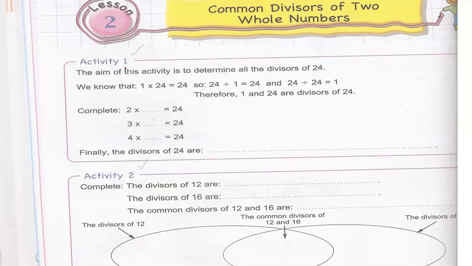Let's start with Activity 1, page 52. Please copy everything I wrote here into your math book, okay? Activity 1: the aim of this activity is to determine all the divisors of 24. What do I mean by divisors? When I say let's write the divisors of 24, I mean which two numbers we multiply together to give us 24.